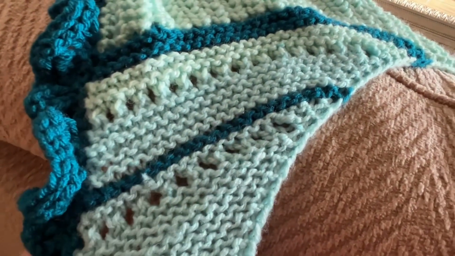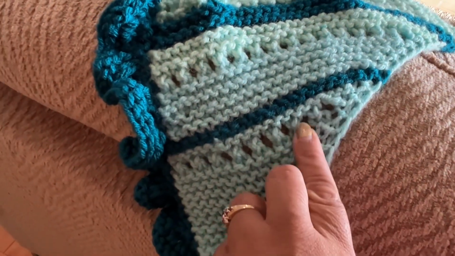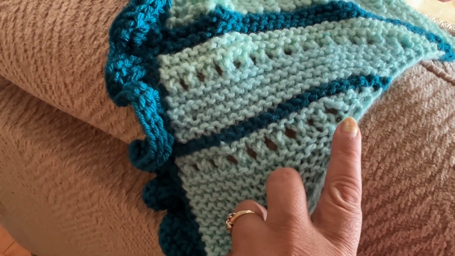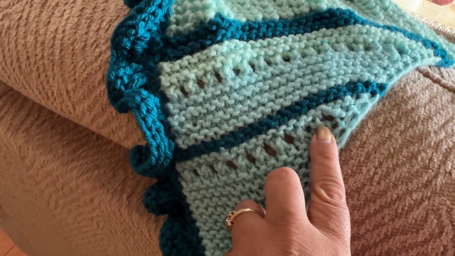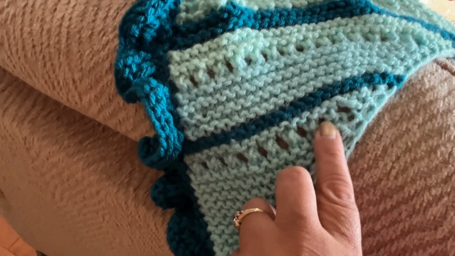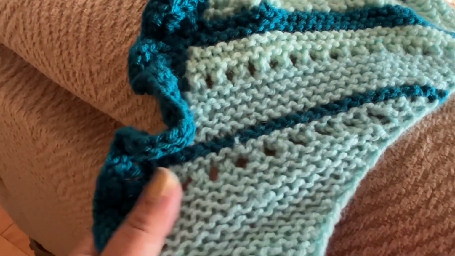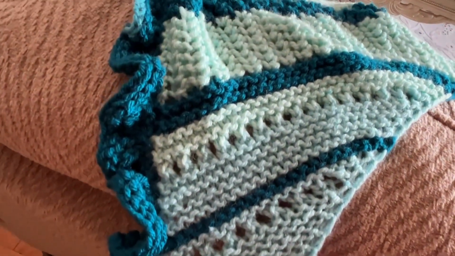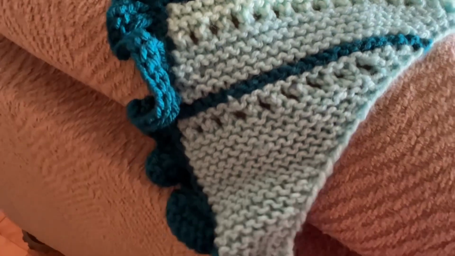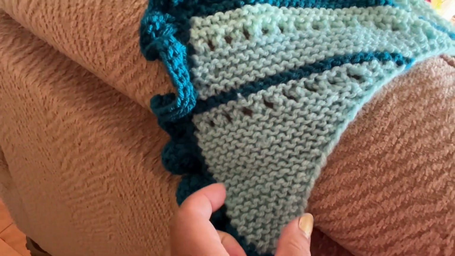And you see this pattern where we reduce every 2 stitches into 1 and then we increase 1. So that makes a hole like that. So I started like this.